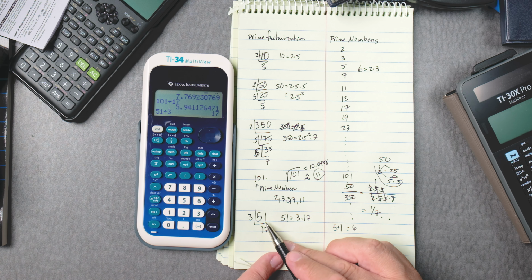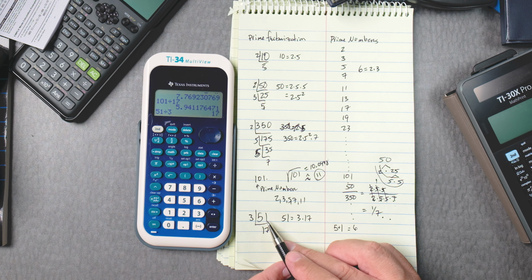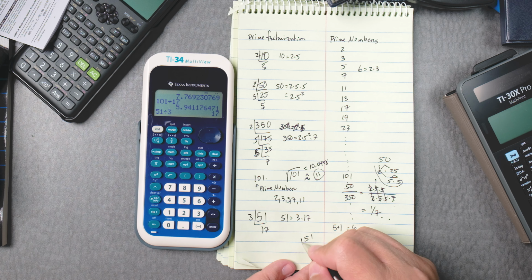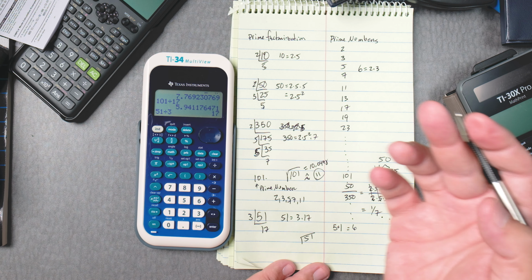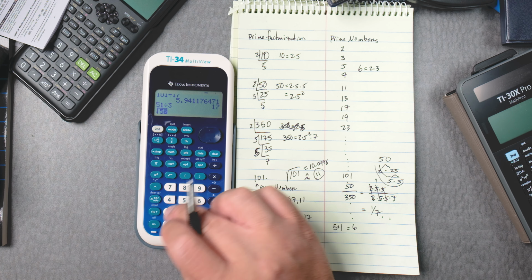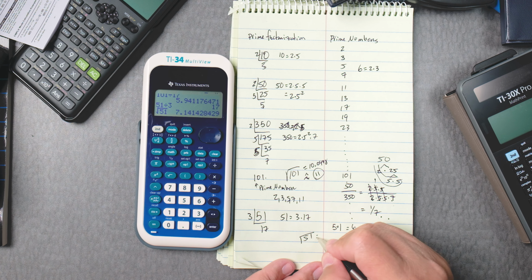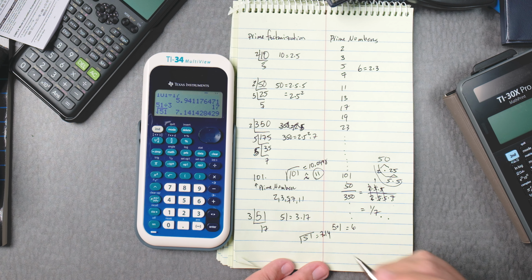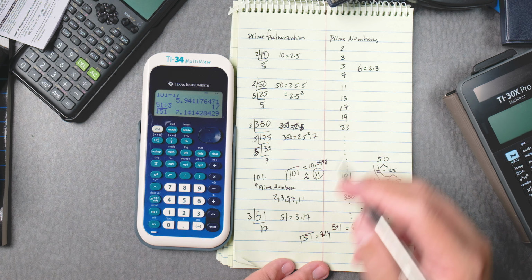So just because it looks like it's prime, don't stop. If you took the square root of 51, it is 7.14. The next prime number is 11.